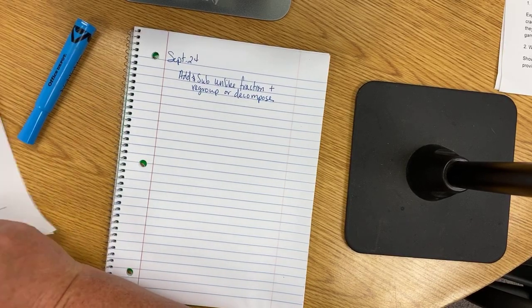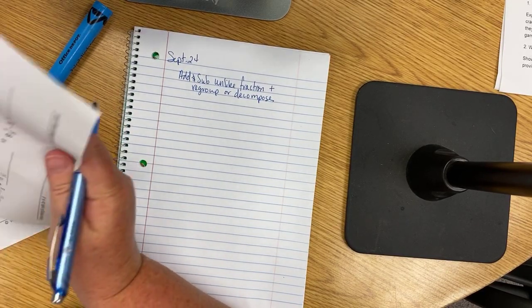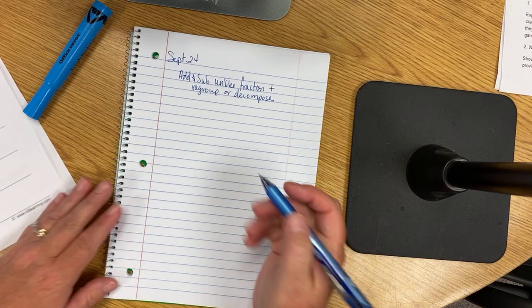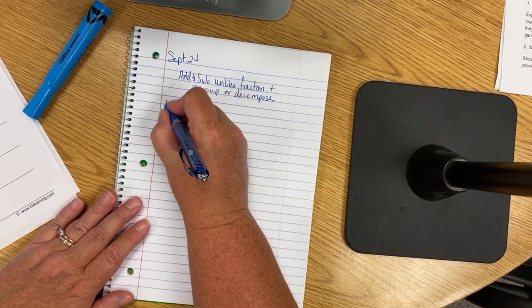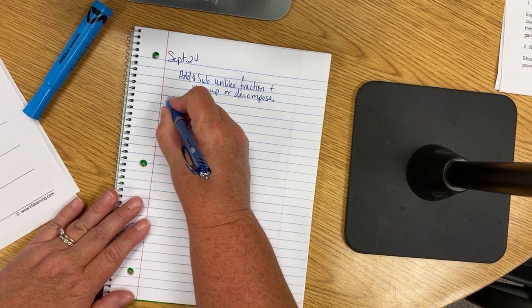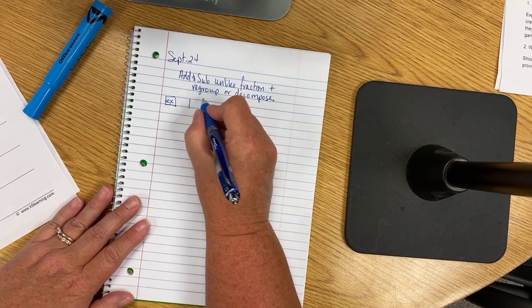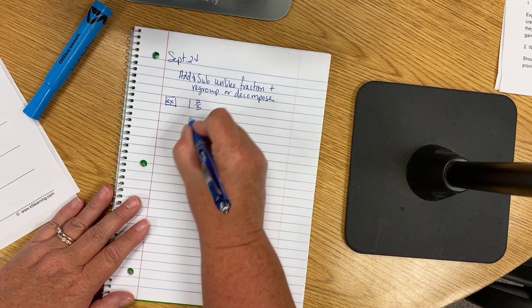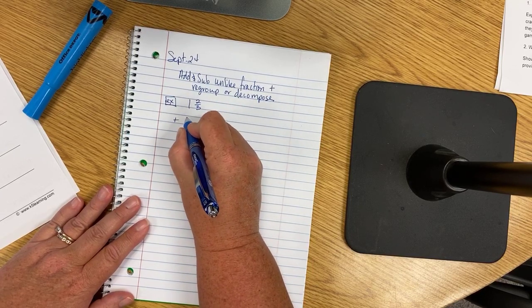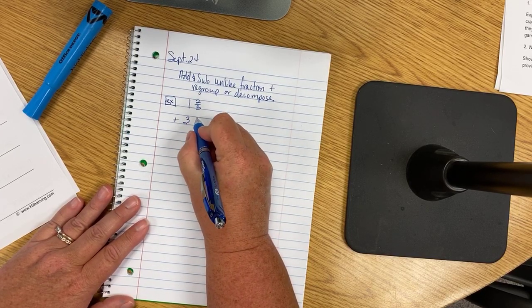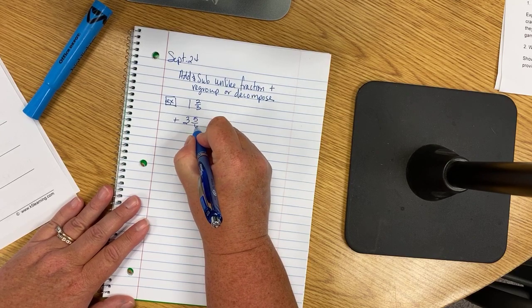So this is going to be a fun lesson. Let's start with an easier one. So let's do 1 and 2/3 plus 3 and 5/6.